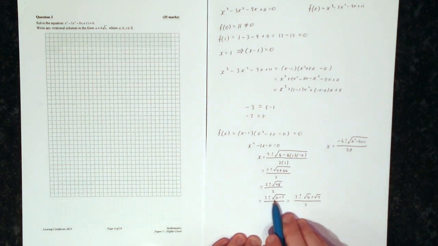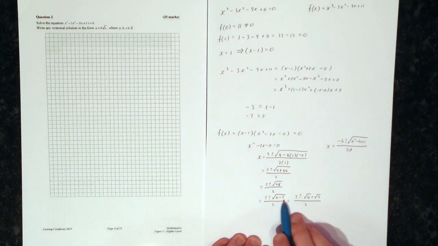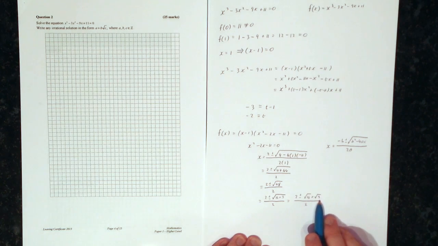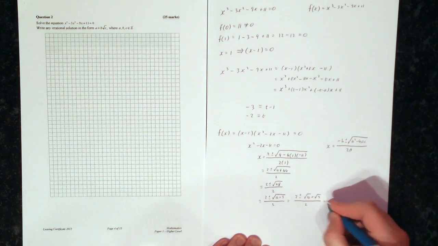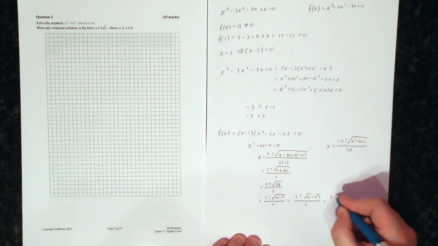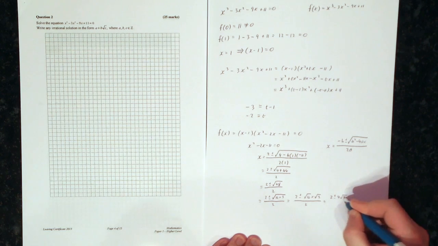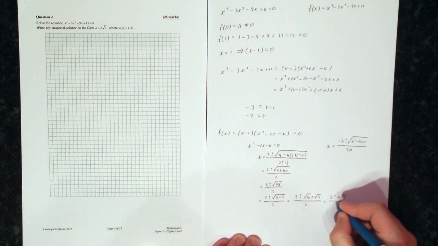So what I've done here is I've taken the square root sign that was over some multiple and I've applied it to each part of the multiple. Now the square root of 16 will be 4, so we've got 2 plus or minus 4 times the square root of 3 divided by 2.